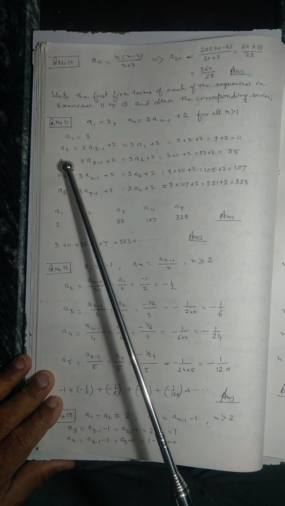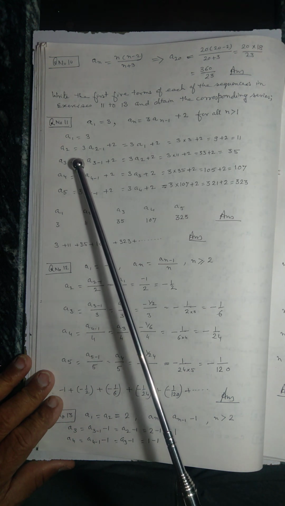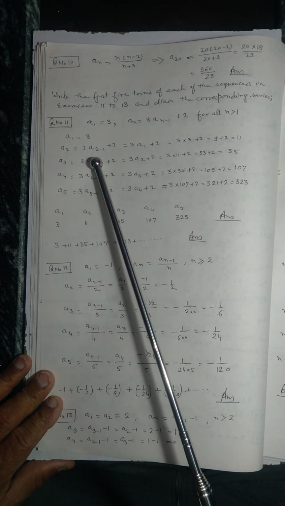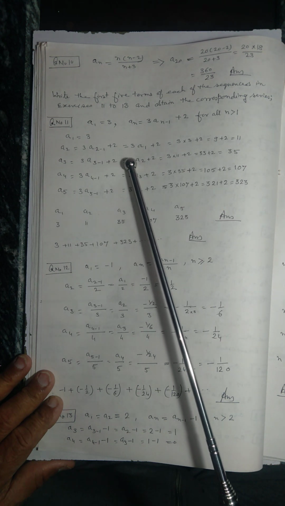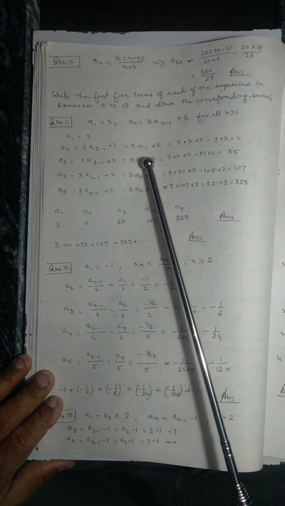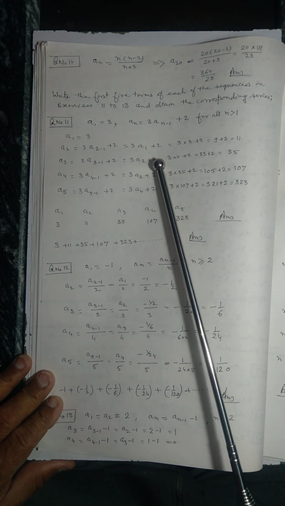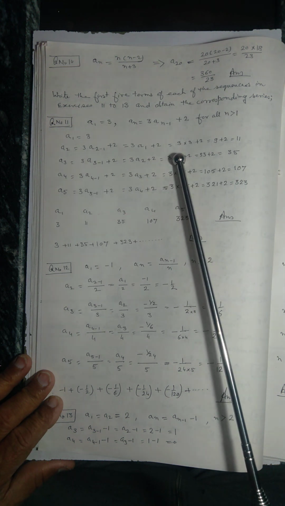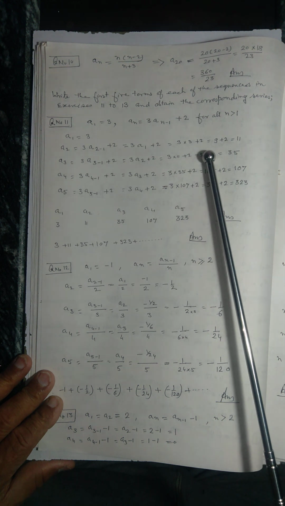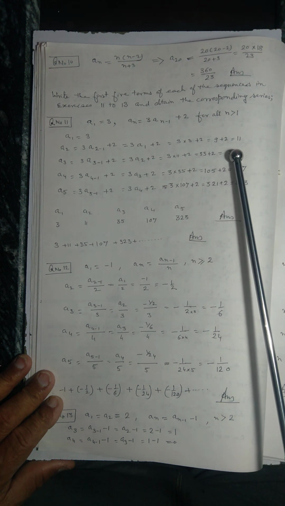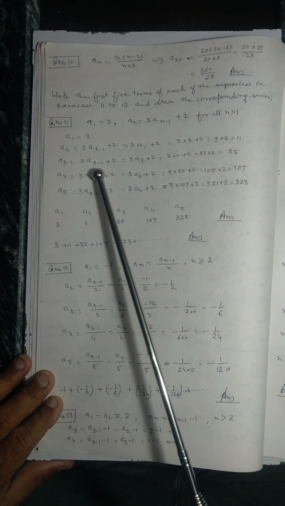So a2 is equal to 3a2 minus 1 plus 2. It will be equal to 3a1 plus 2, and it will be equal to 3 into 3 plus 2, so that will be equal to 9 plus 2, that will be equal to 11.